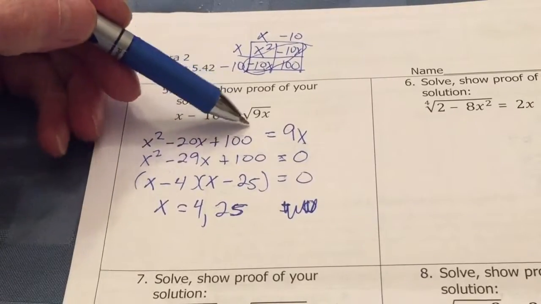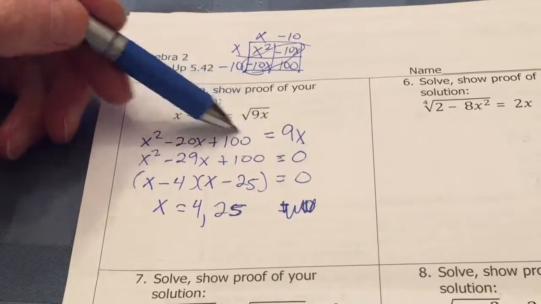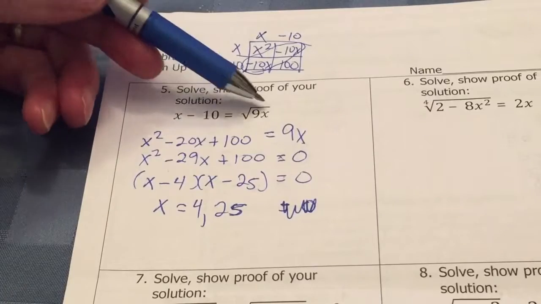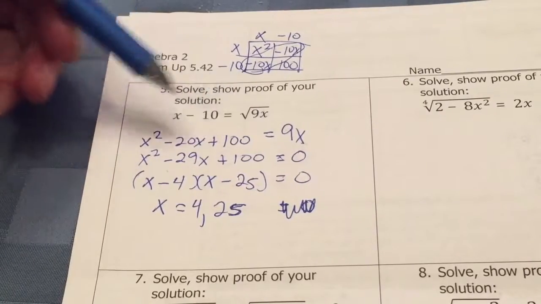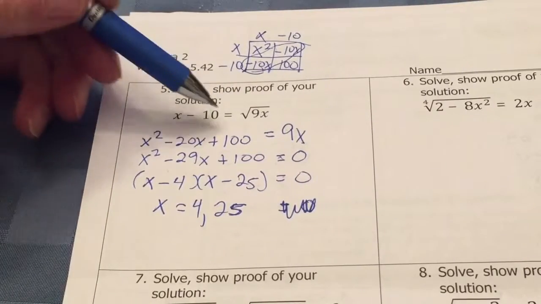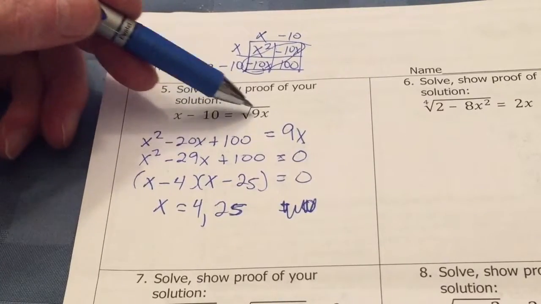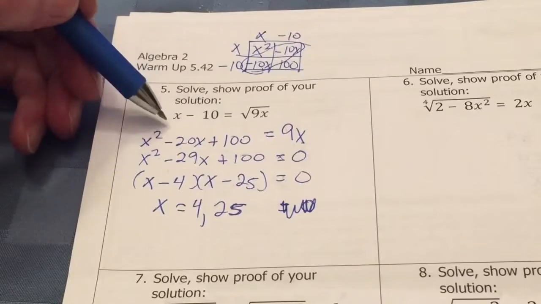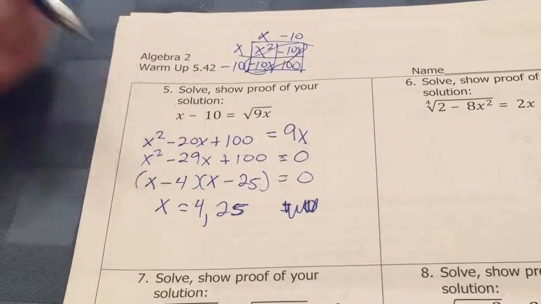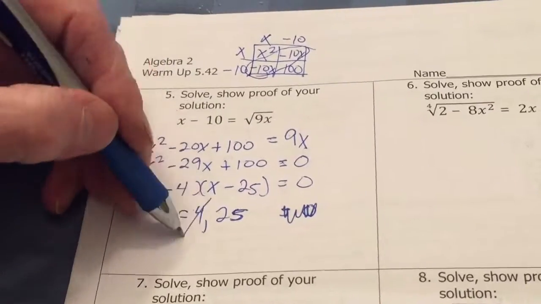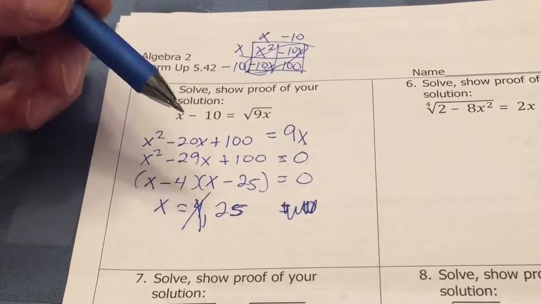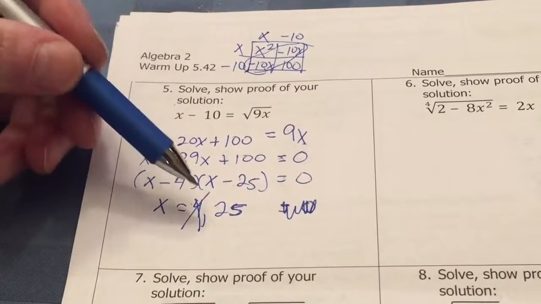Since this is an even root, there's no number we can put in for x that's going to make that square root be a negative number. So this one won't work. 4 is not a solution.